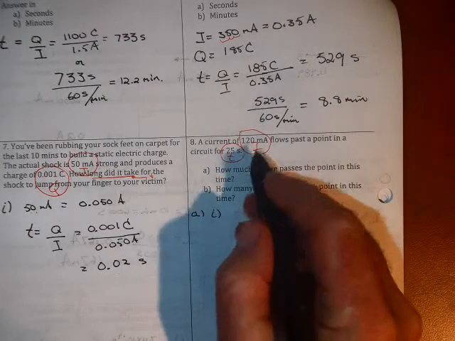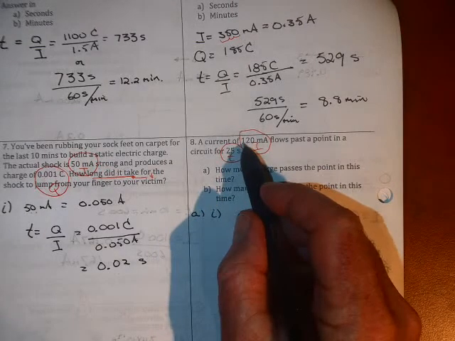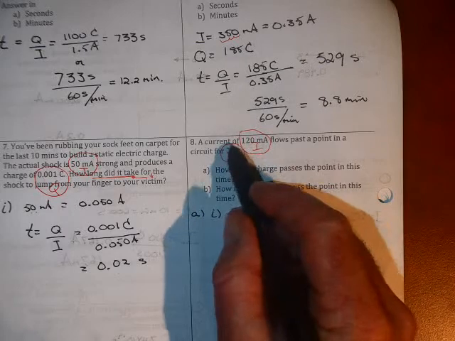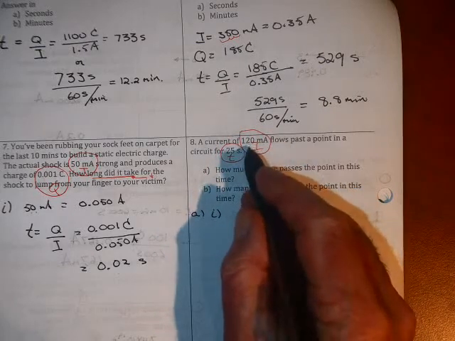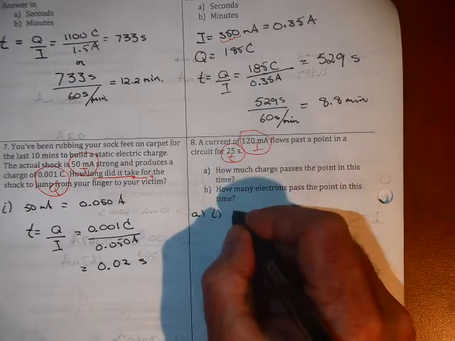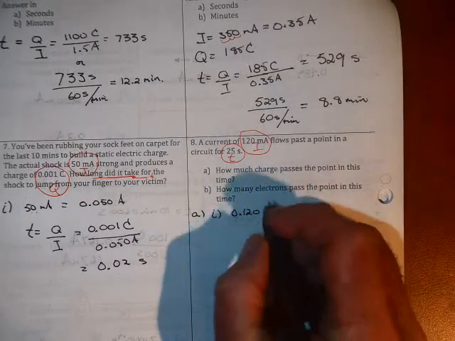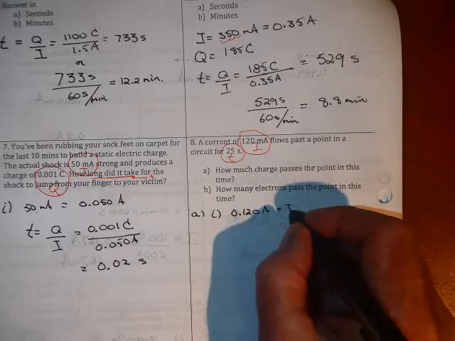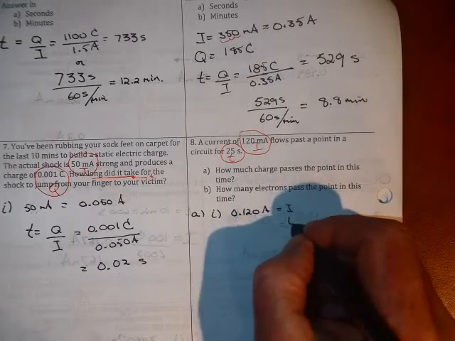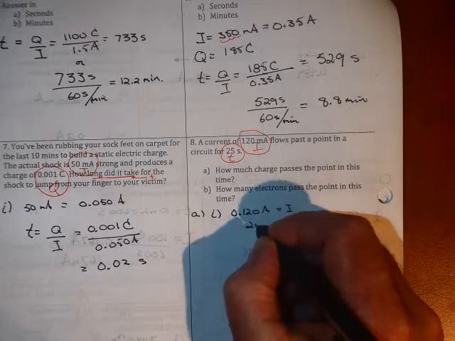So I have to go this way. 1, 2, 3. So 0.120 amps is current. And time is 25 seconds.